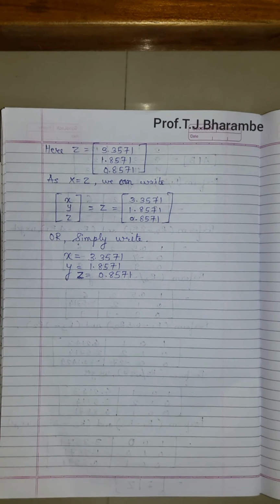For today's lecture, we will conclude here. In the next lecture, we are going to see some other methods as well as numericals.